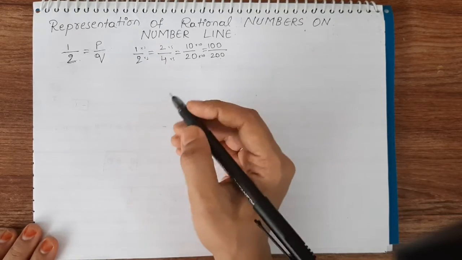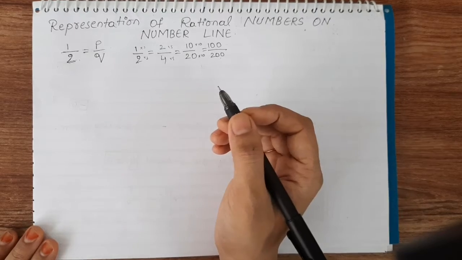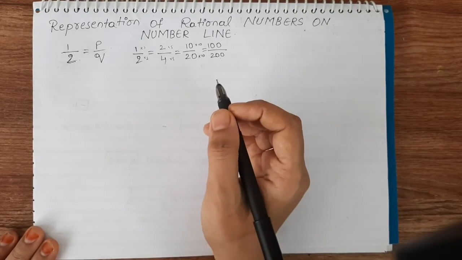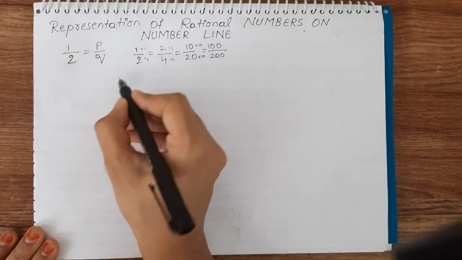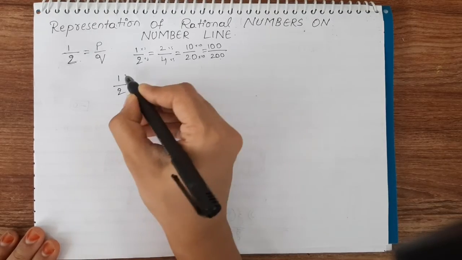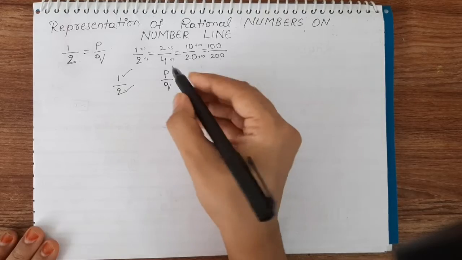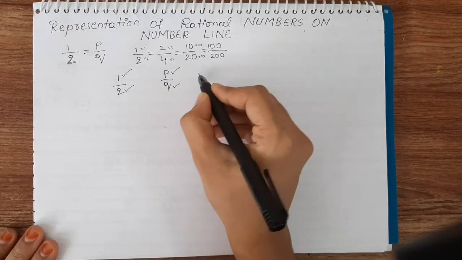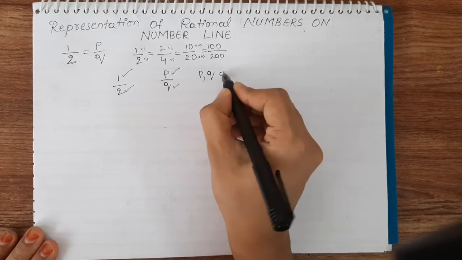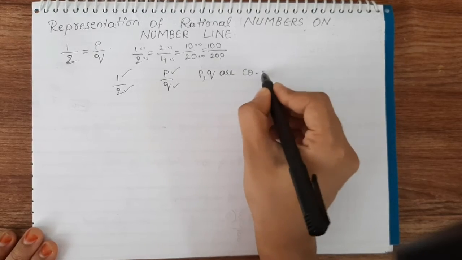So when we talk about a rational number p by q, we assume that the numerator and denominator, p comma q, are co-primes.